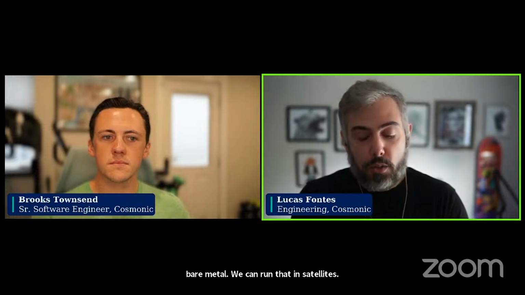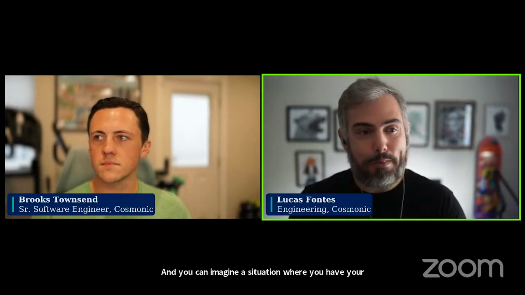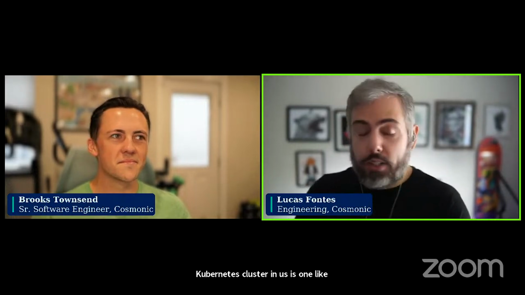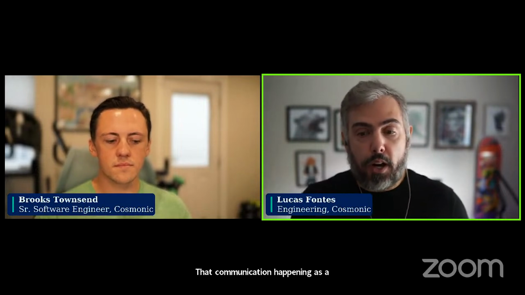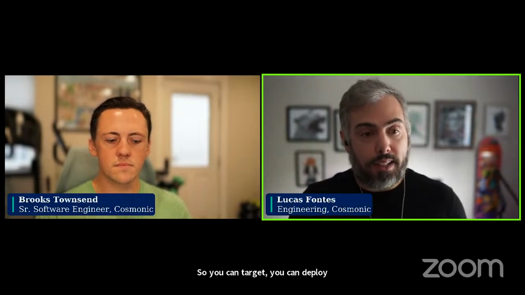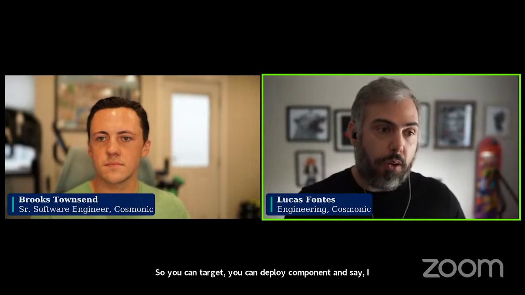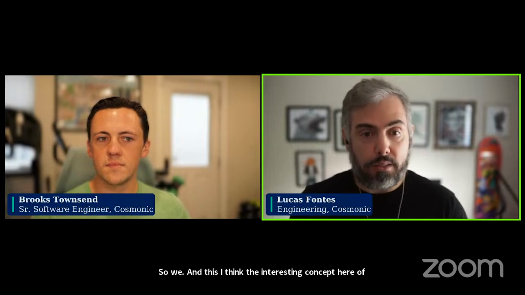And you can imagine a situation where you have your Kubernetes cluster in US East 1, like many people do, and you also have your data center with just 3, 4 servers, and you want to see that communication happening as a single flat network. So you can deploy a component and say, I want this component to be running only on my data center, or I want this component to be running only on my Kubernetes cluster. And I think the interesting concept here is seeing wasmCloud more as a layer on top of your existing infrastructure.